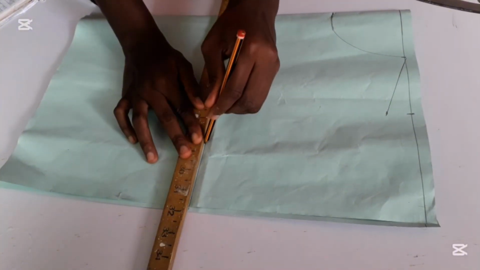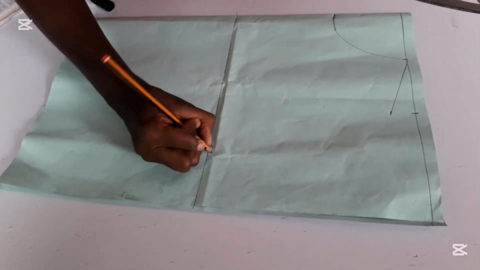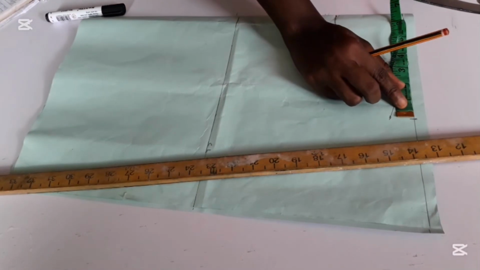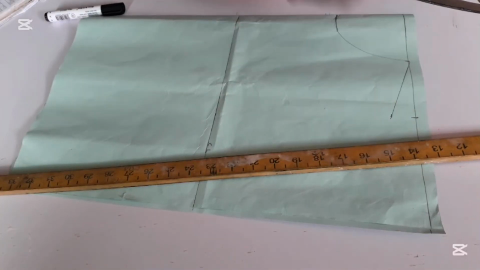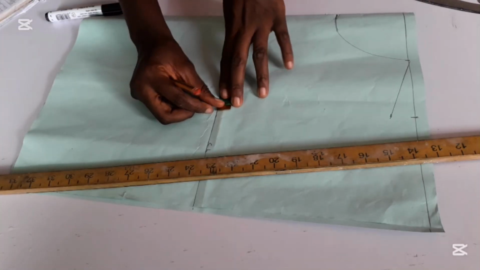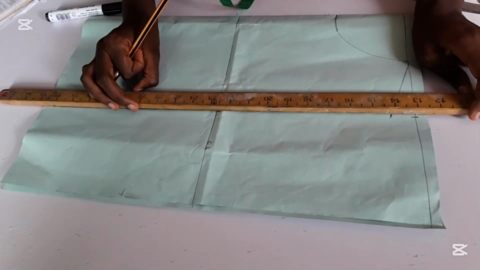So after getting the point, I'm going to rule a straight line there, and I would name that line my chest line. Immediately after that, the next thing that I'm going to be doing is to get my shoulder measurement. I'm trying to confirm that shoulder measurement so that that line will be a straight line. We want to work on our armhole now.